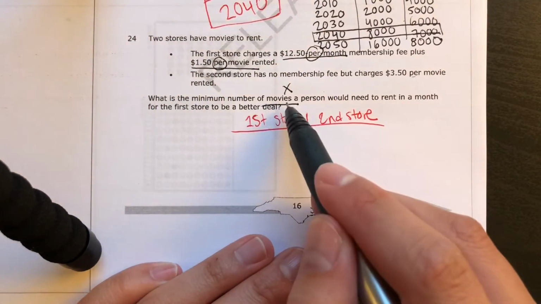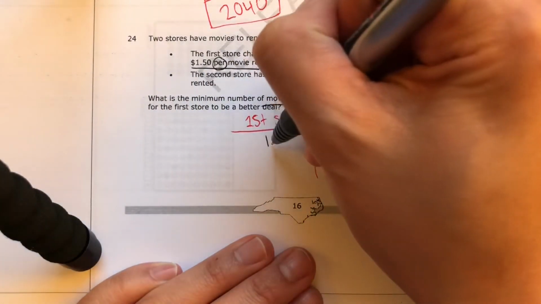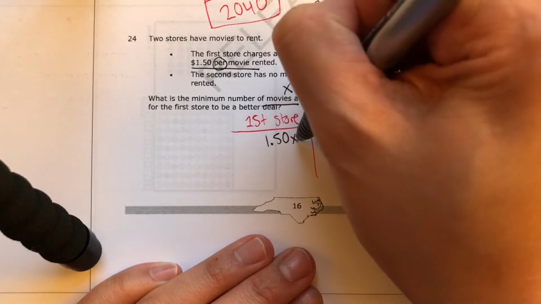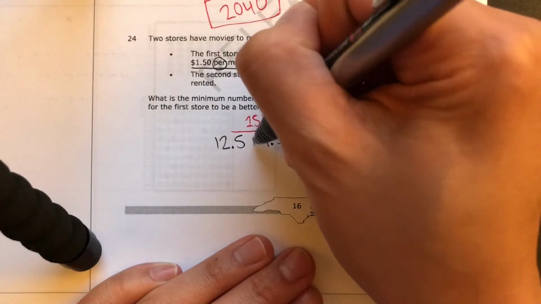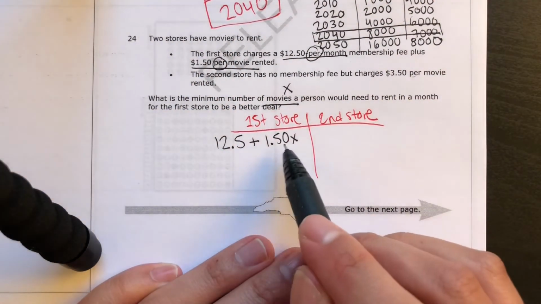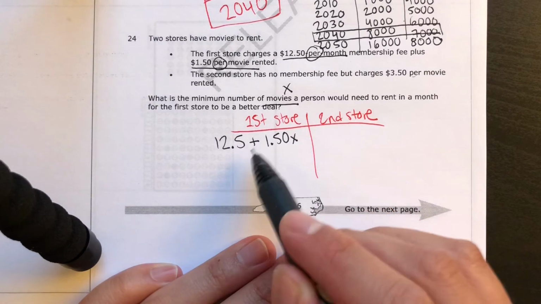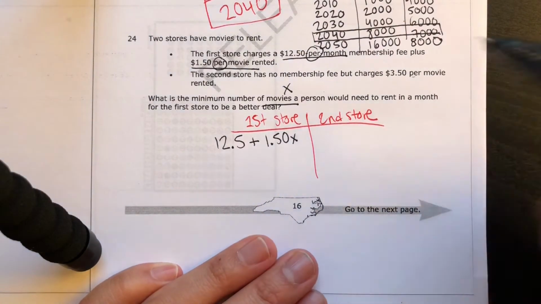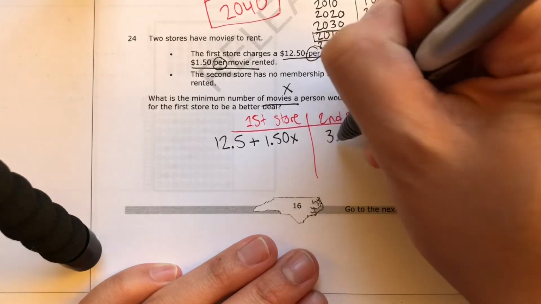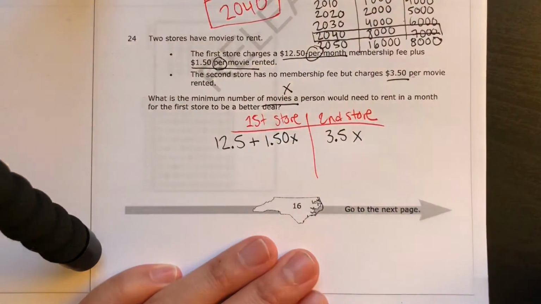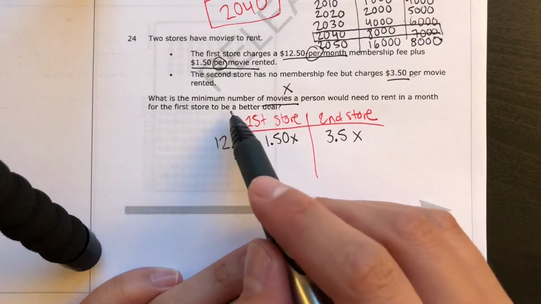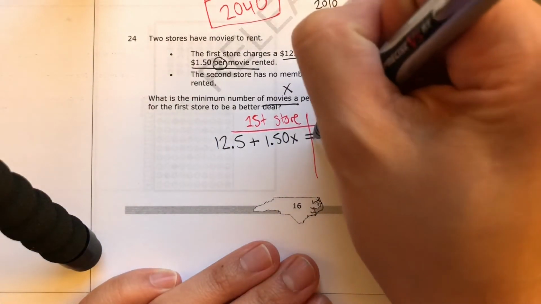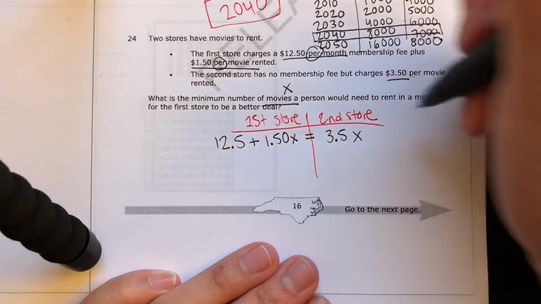So I need to put 1.50 with movies. 1.50 is going to be the one that's going to have the X attached, which means that the starting value is going to be $12.50. So it's going to be $12.50 plus $1.50X. For the second store, there's no fee. It's just $3.50 per movie. So that's going to be the equation, $3.50X. What is the minimum movies they need to rent for first store to be a better deal? So let's set it equal to see what it's going to be if it's the same deal.